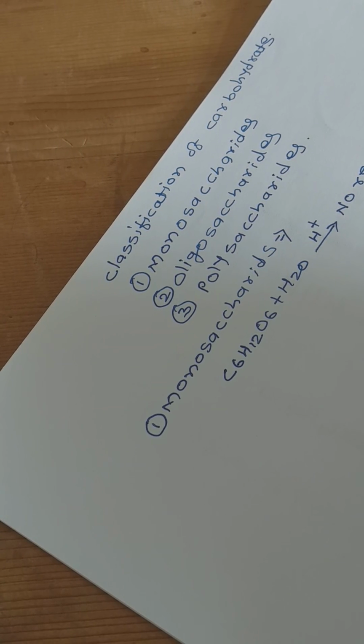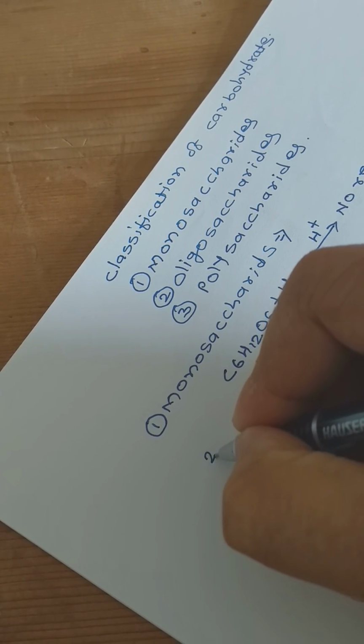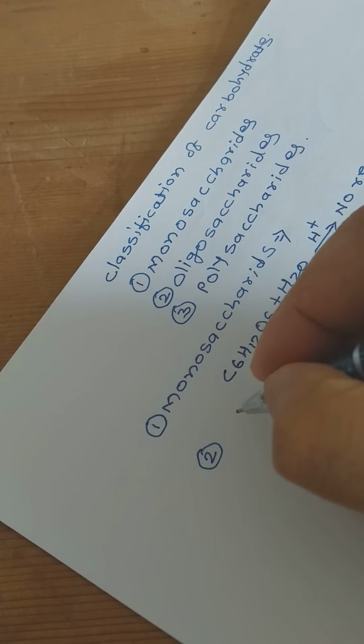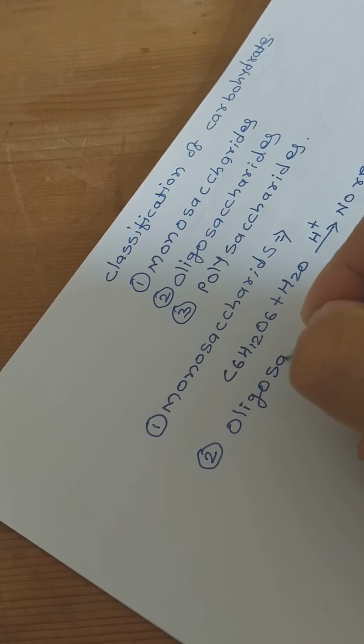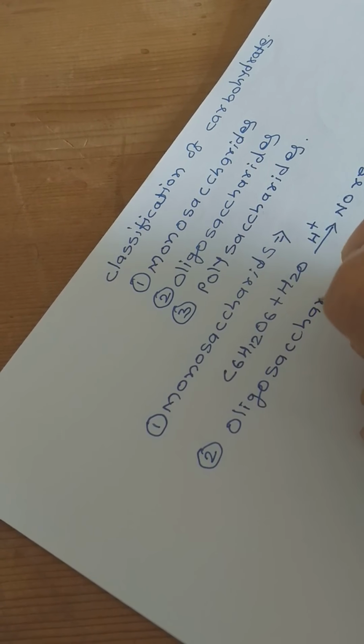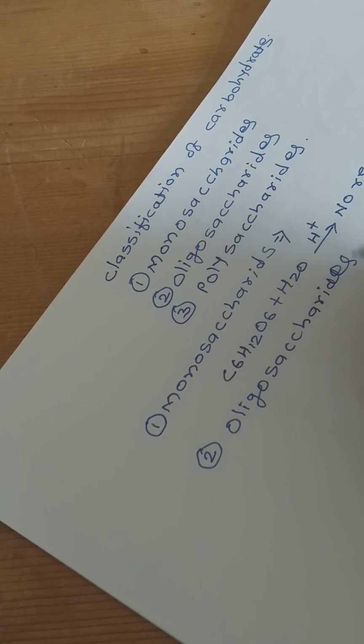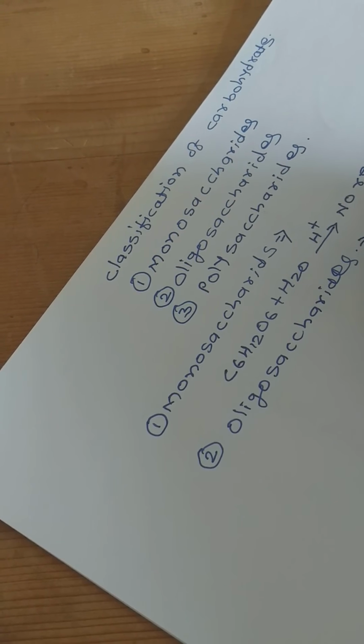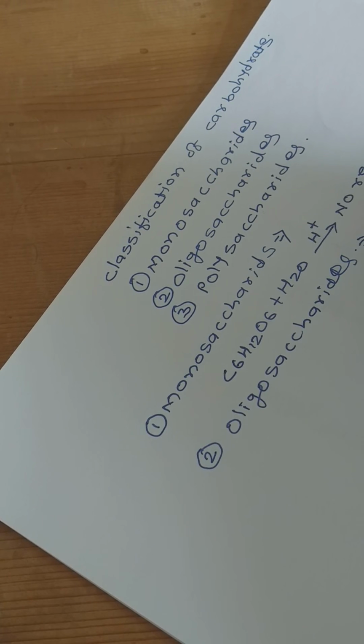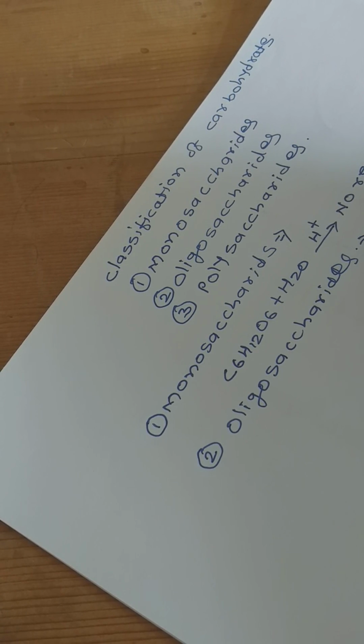Now second type, that is oligosaccharides. Oligosaccharides are made up of 2 to 10 units of monosaccharides or simple sugars.